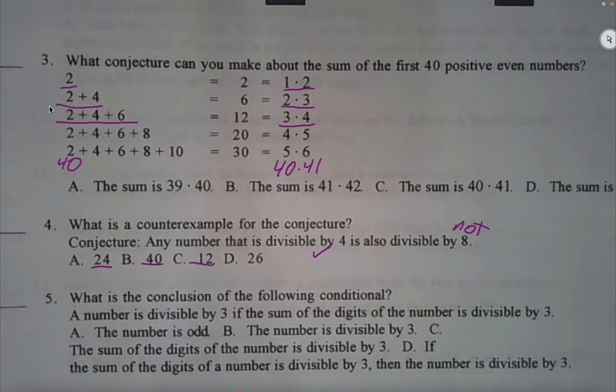No. It's divisible by 4, but not 8. Why does that one not even work? Because 8 times 2 is 16 and you can't get any higher than that. Well, what's the first thing it says it has to be? Divisible by 4. Is that divisible by 4? So you can't even consider it. These were all divisible by 4, but that's the one that was not divisible by 8. Does everybody understand the counterexample? You're just proving it wrong. Okay, let's keep going. Number 5.